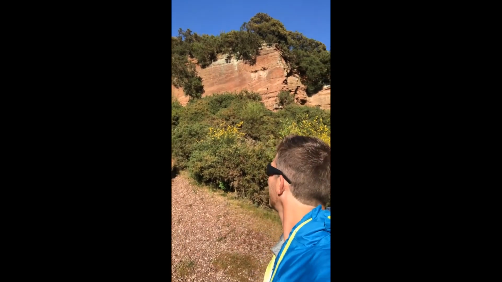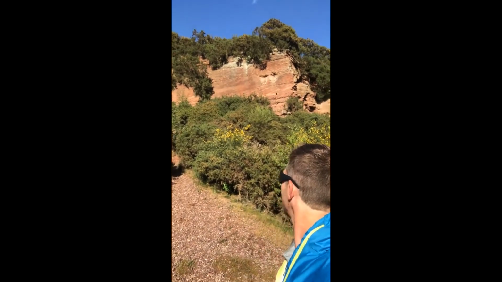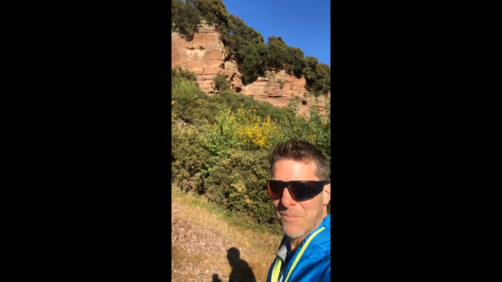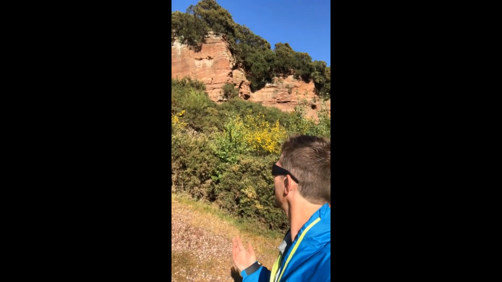Now, as you can see behind me, those beds are red sandstones, which we've seen before, but you can see just above the bush line there some beds with much larger pebbles in there.